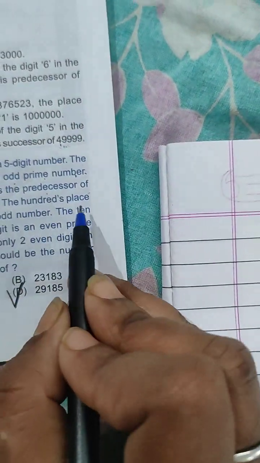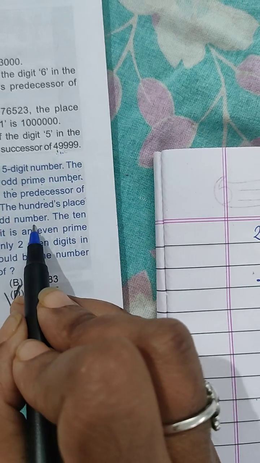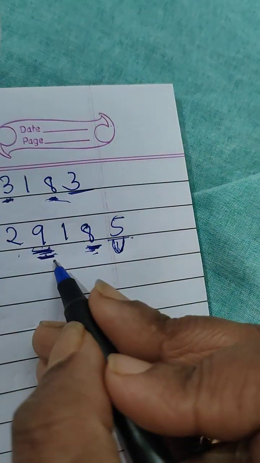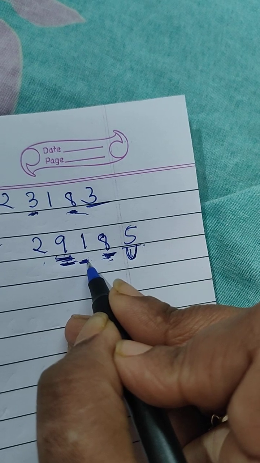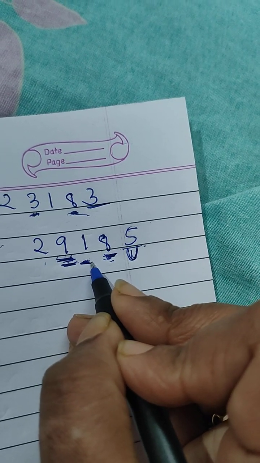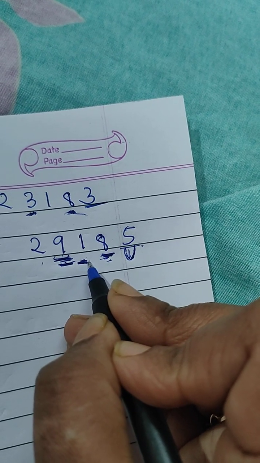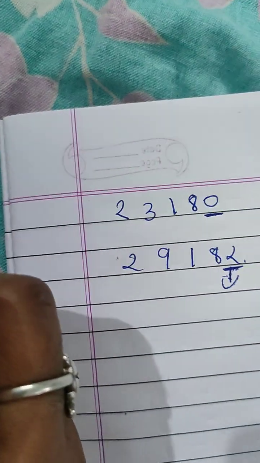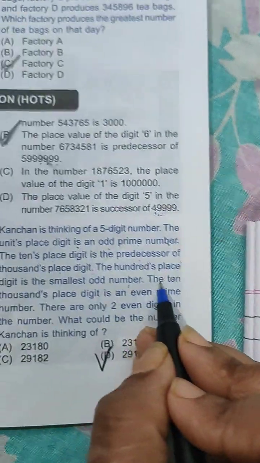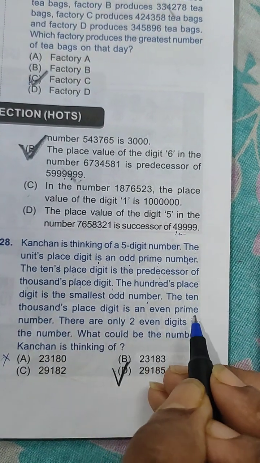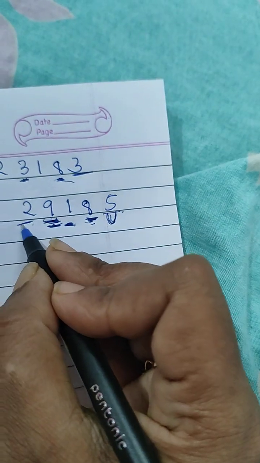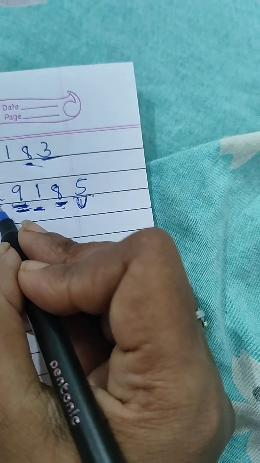Now let's go to the third statement. The hundreds place digit is the smallest odd number, which is correct. Yes, it is 1, and 1 is the smallest odd number. Then we have the fourth statement. The 10,000s place digit is an even prime number. This is the 10,000 place. The 10,000s place is an even prime number.